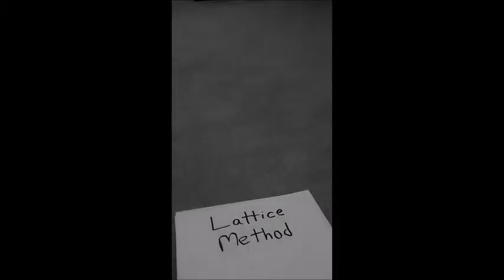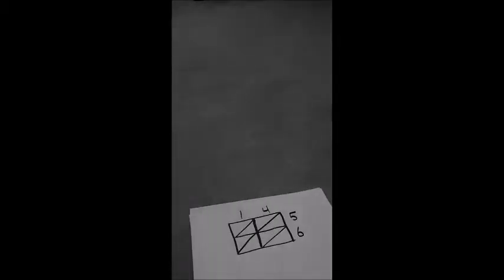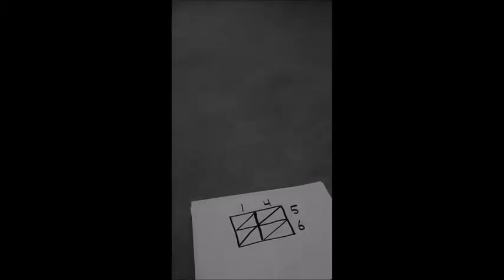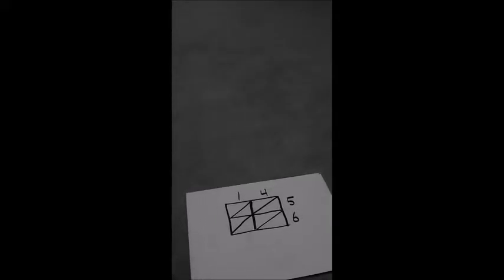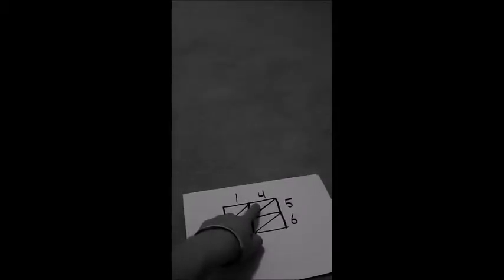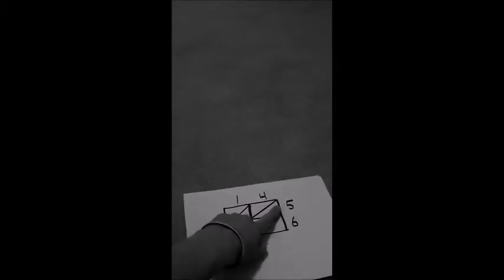The next method we have here is the lattice method, which is important because it's good for visual learners. The reason is that this setup is nothing like any other multiplication problem. As you can see here, you have the numbers 14 being multiplied by 56. What's neat about this is the multiplication problem is broken down into boxes. You match up the numbers that go down the box. So 4 will be multiplied by both 5 and 6.